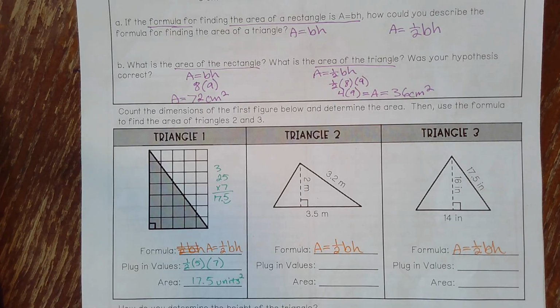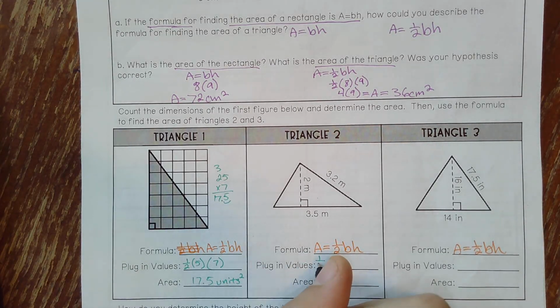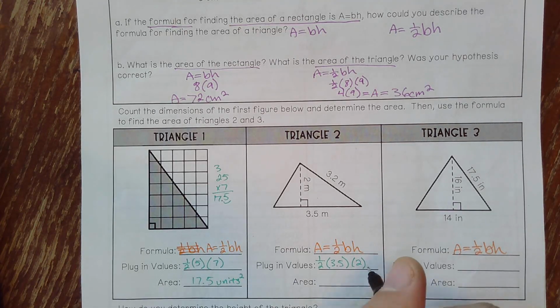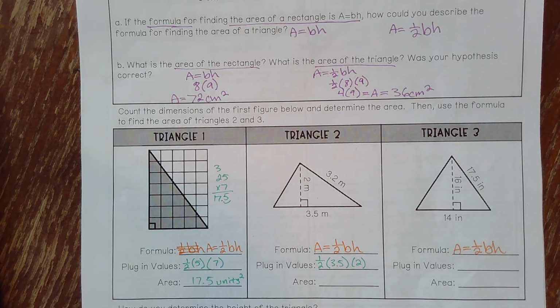All right, working with the next one. 1/2 times, my base is 3.5. My height is going to be 2. This one's kind of weird. For me, it's easier to do this: I end up getting 7, but then half of 7 is 3.5. So here, the area is 3.5 meters squared. Yeah, so that one's kind of in a loop.